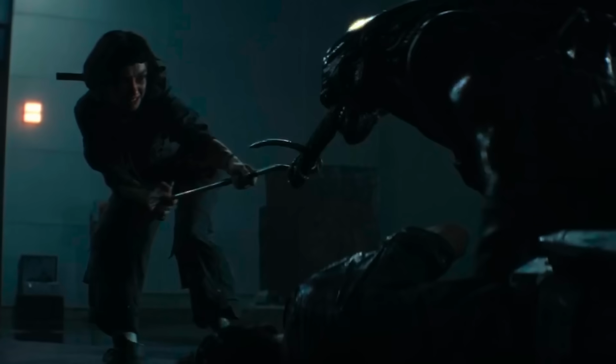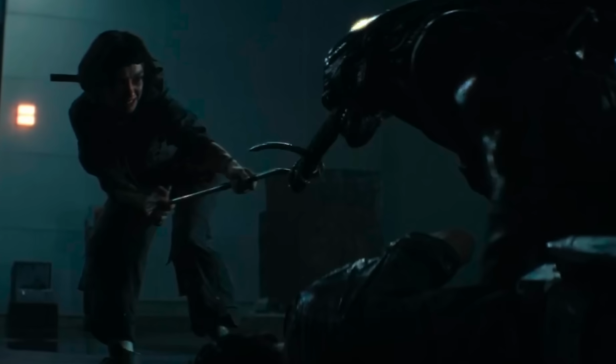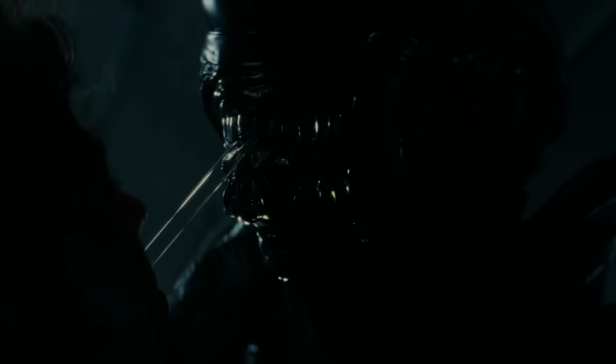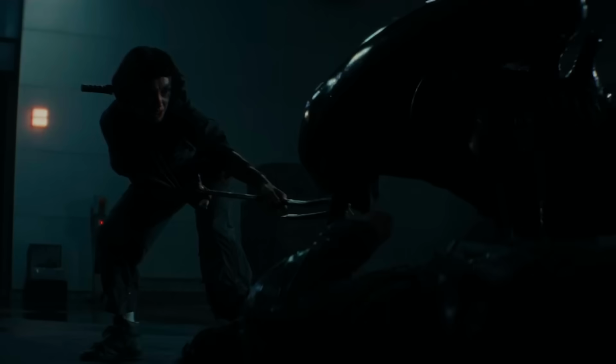I also think this fight is the first time we've actually seen someone try to take out an alien using its little mouth, like she jabs that giant hook through its little mouth. Maybe that's just a twist on the idea that it was about to get her brother with its little mouth, like I'm gonna get you with your little mouth.